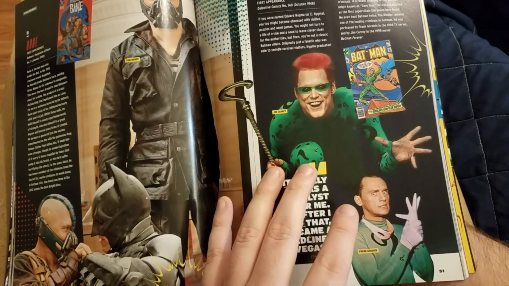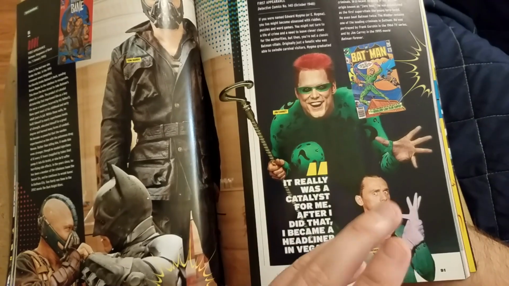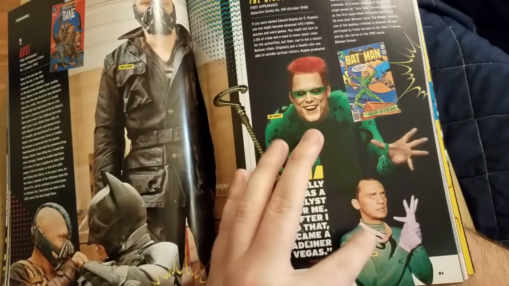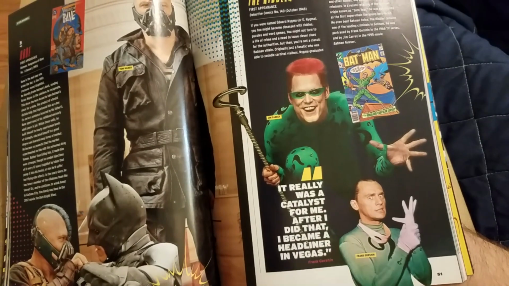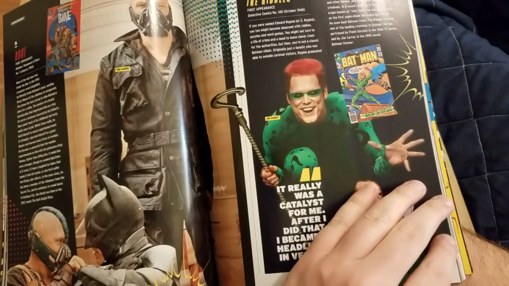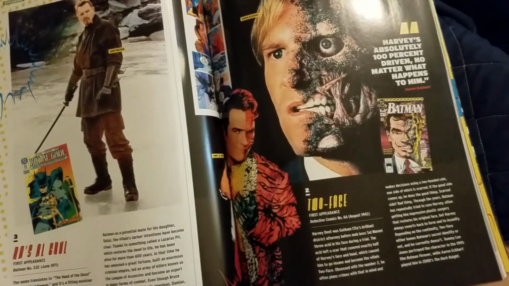I definitely feel like Riddler is more of an intelligent and insane person, and in this version he was definitely more nutty, I would say. Like Gorshin, him and the Joker in the 60s show, their laugh was almost swappable.